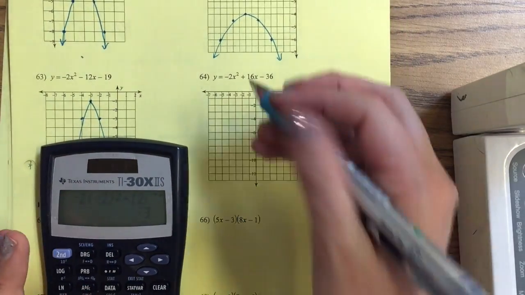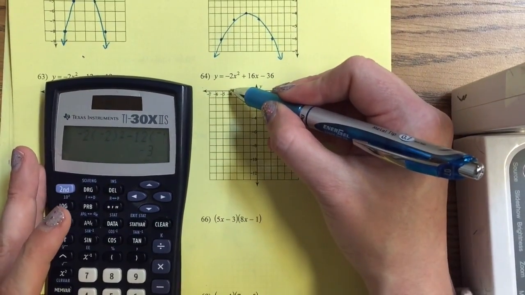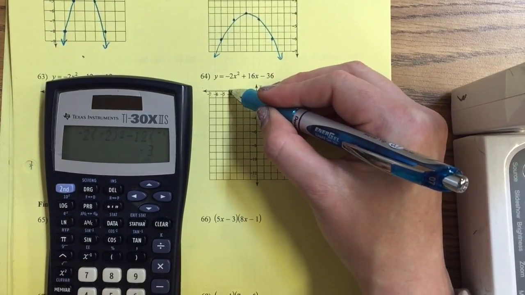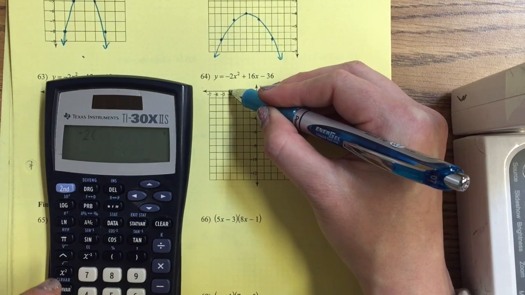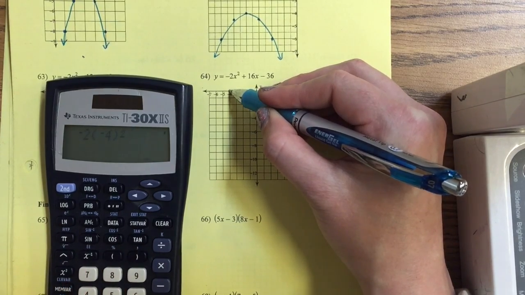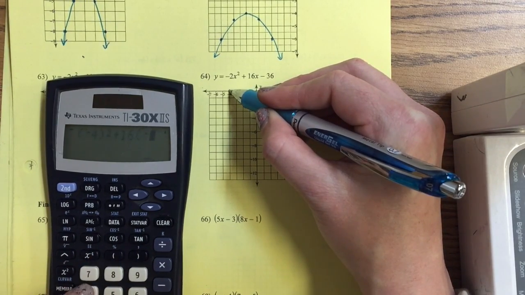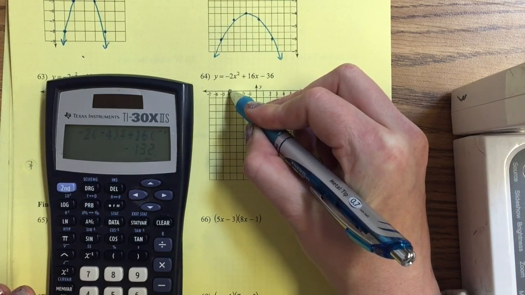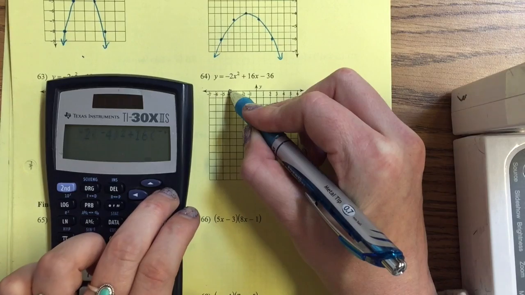On number 64, I'm going to start with negative 4. I'm just going to start in the middle section and see what happens. So negative 2 parenthesis negative 4 squared plus 16 times negative 4 minus 36. Ooh, that's way out. Okay.